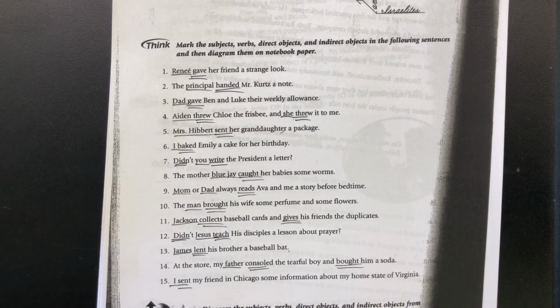Okay, guys, we're on page 154 of our English books. At the top of the page, there's some information about diagramming indirect objects and compound indirect objects. But I already made a video yesterday of the parts that you need to diagram for on page 153.